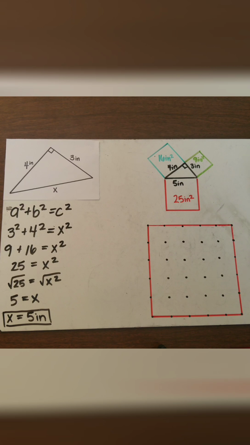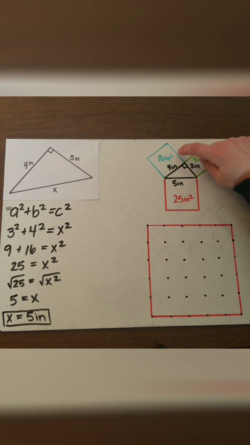Now let's talk about how to solve it geometrically. Right here I have a square, which is 25 square inches. Using the Pythagorean theorem, I know that these two squares should equal 25 square inches.